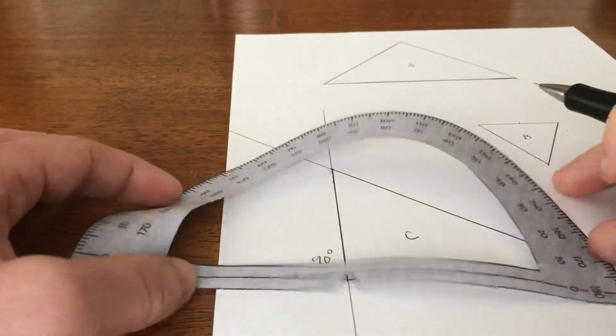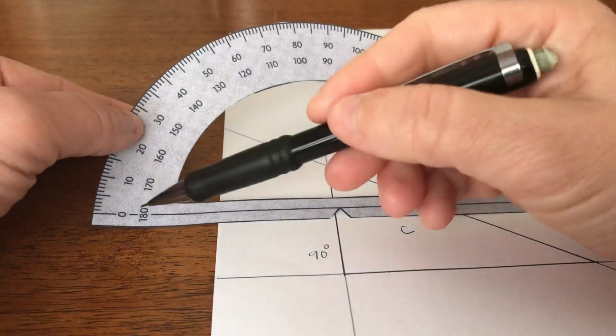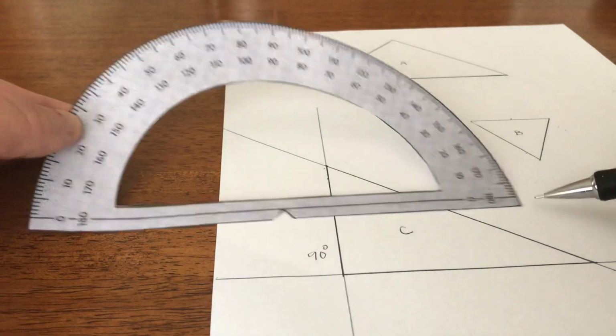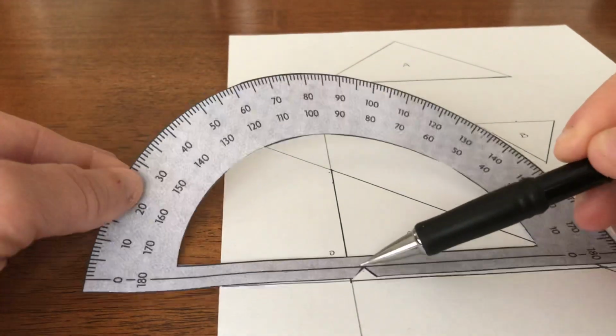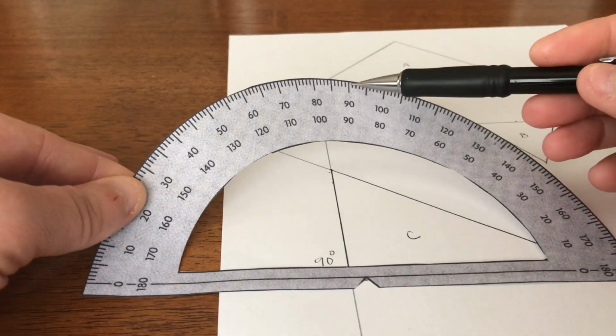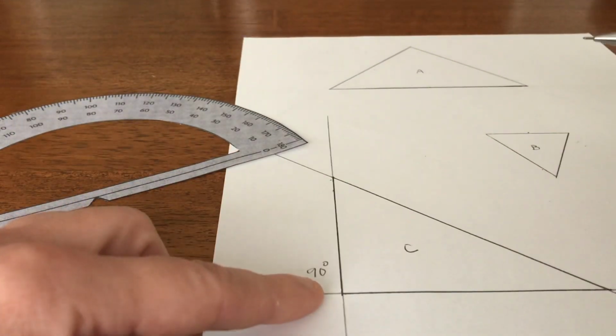If you look at my protractor, the 90 degree mark is kind of the halfway point. From 0 to this end here is 180 degrees. And if you take 180 and divide it in half, half of the protractor, or half of 180, is 90 degrees, okay? So we're going to call this angle here 90 degrees.